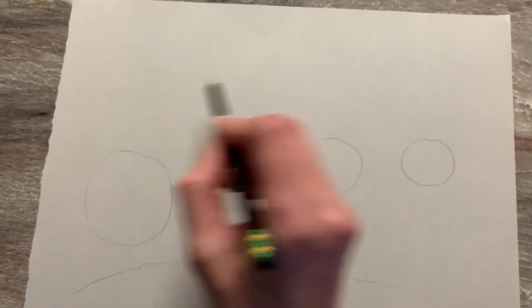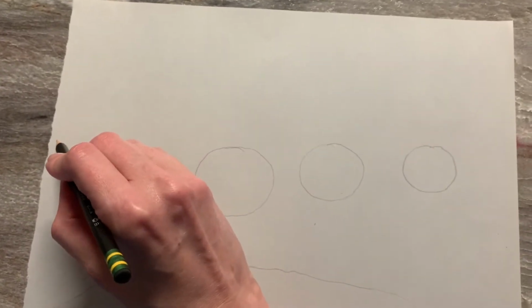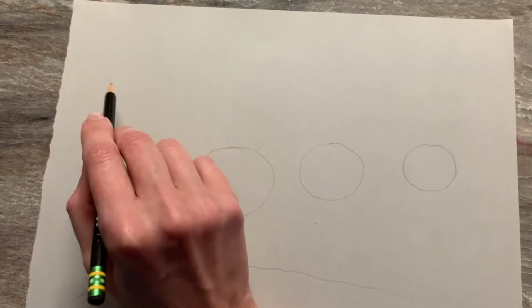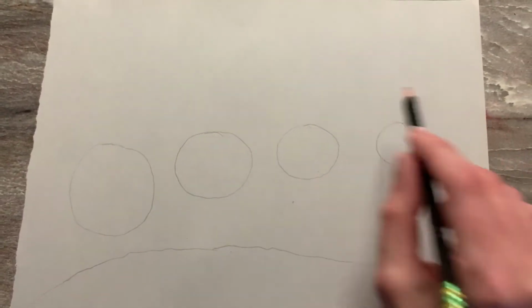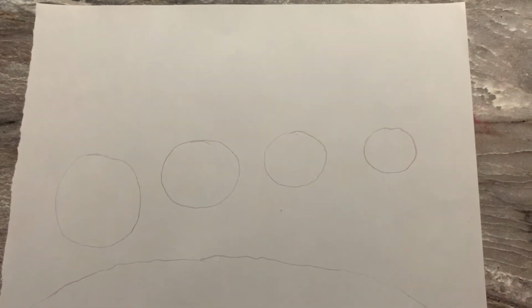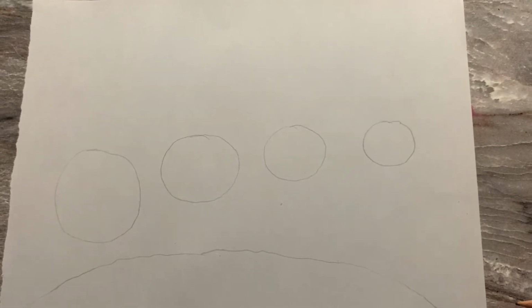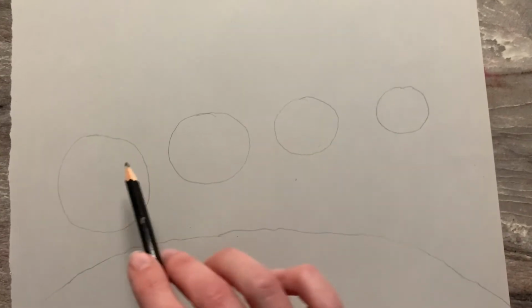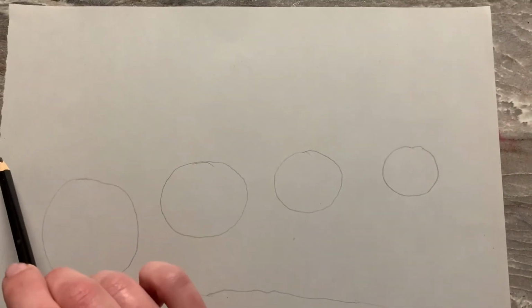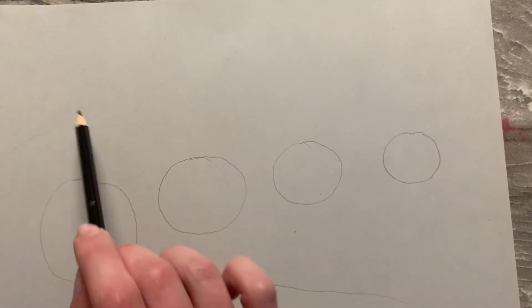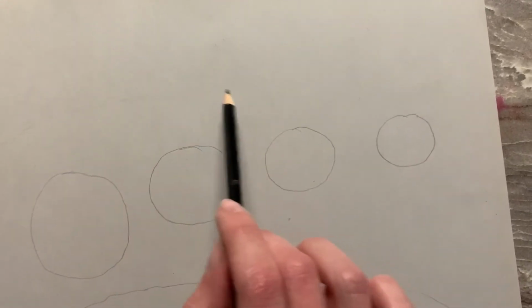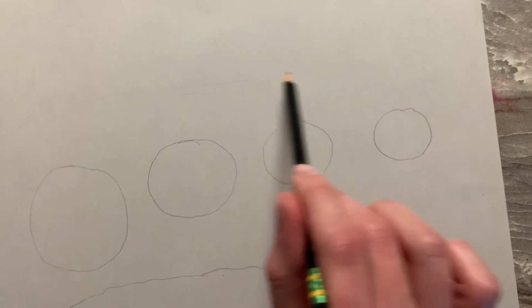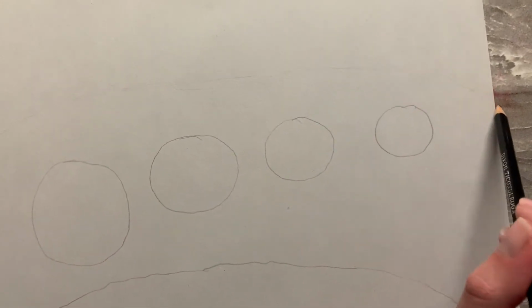So in order to show that differentiation with our space rocks, I'm just going to leave a little space. And then when we use our Sharpie in a minute, we will use some dots to show those space rocks. So we have our first planets here, and then we're going to have a line, and I'm just going to really lightly put that in with my pencil. That way I can do my space rocks.